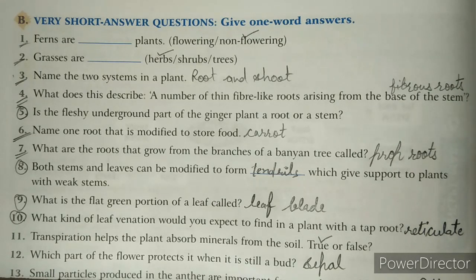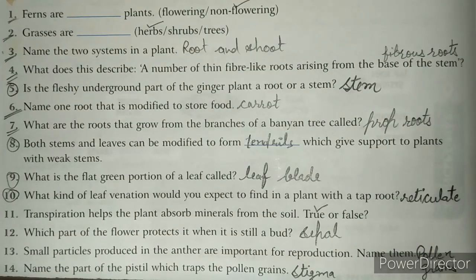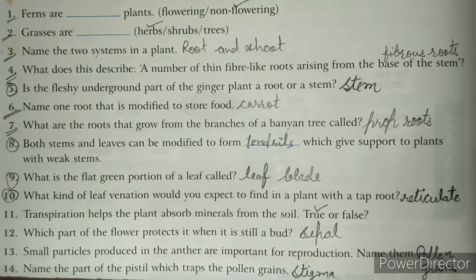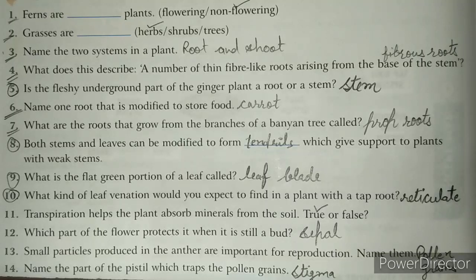So students, fiber-like roots are known as fibrous roots, and they do not have a main root, and that is why they are fibrous in nature. They are numerous in nature. It is very difficult to even count them. Clear? And the next one we have is the fleshy underground part of the ginger plant, a root or a stem. It is a modified stem.